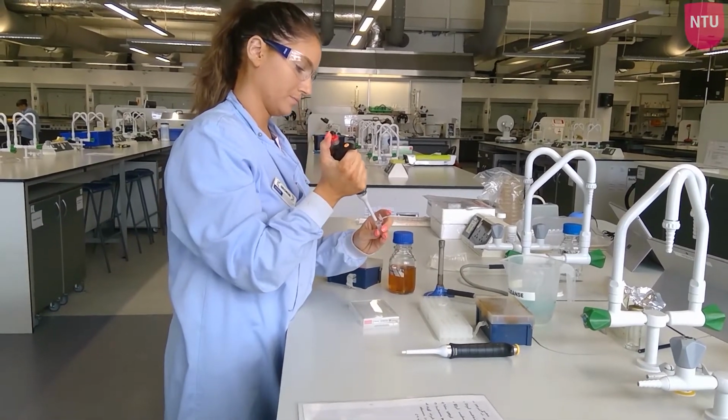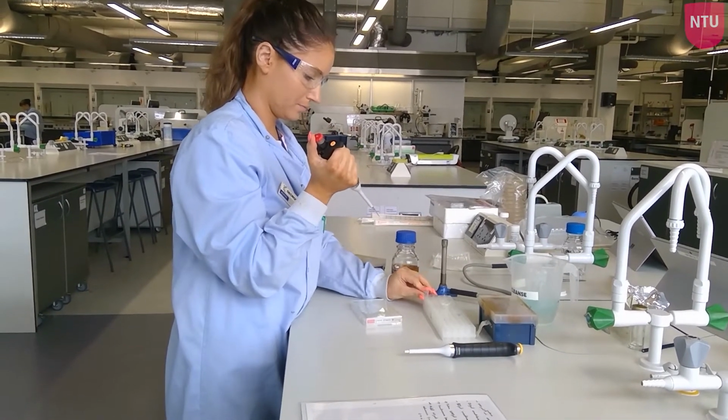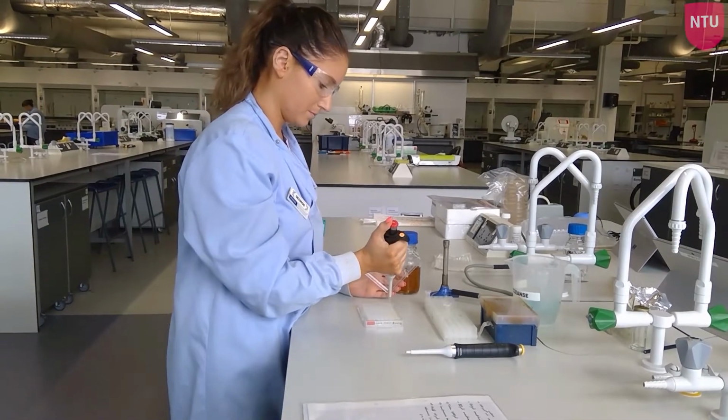Now you will add 10 microlitres of your diluted bacterial culture to every well except for those in column 12, which act as sterility controls.